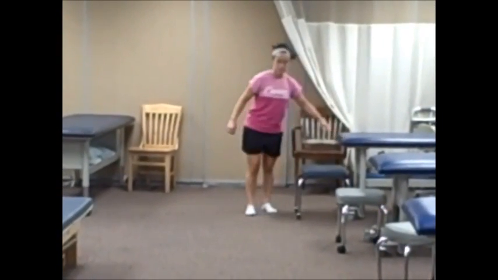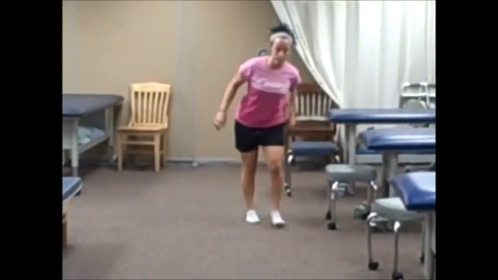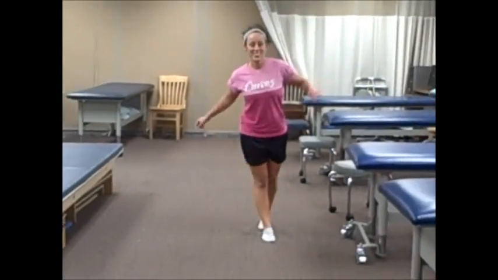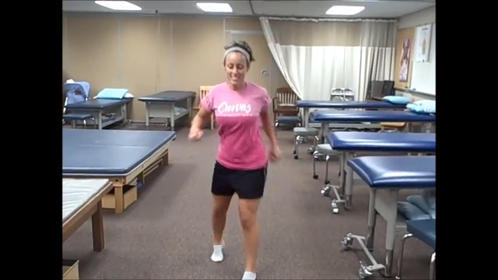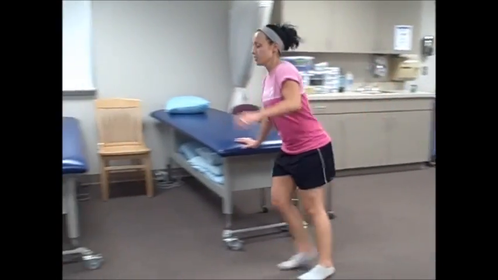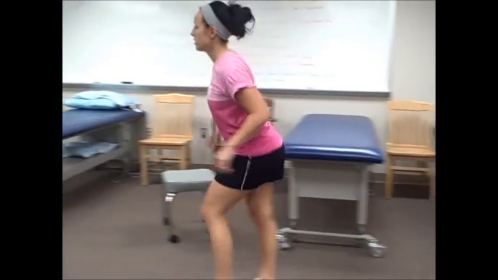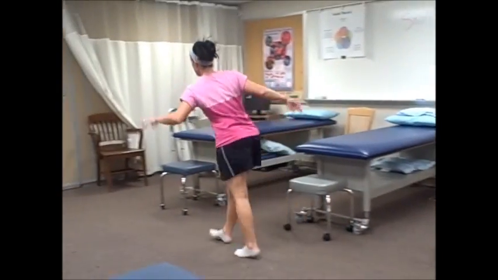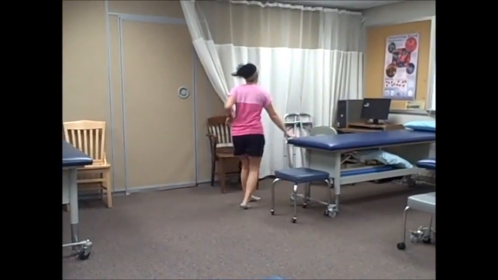In loading response, they have an anterior trunk lean to shift their weight forward. Also, instead of the typical eccentric contraction of the dorsiflexors, they do not control the foot to the ground, and a slapping motion is seen. When looking at the knees during loading, they may begin to hyperextend because there is little eccentric contraction of the quads.